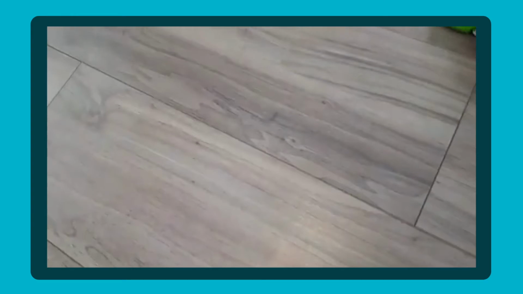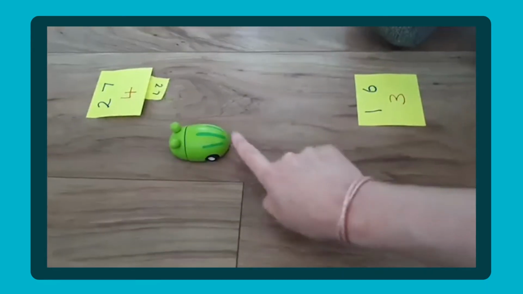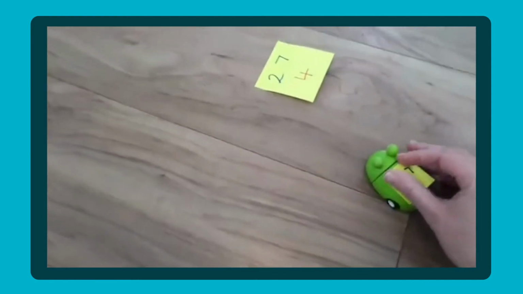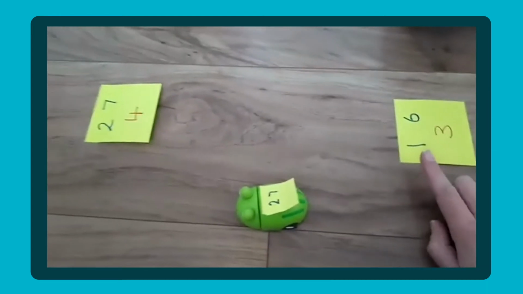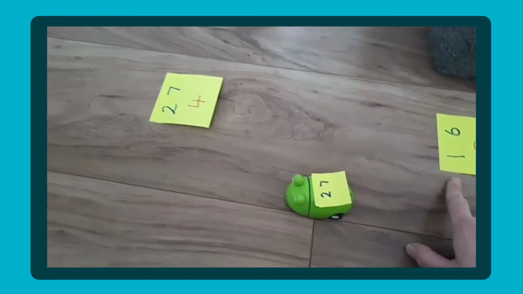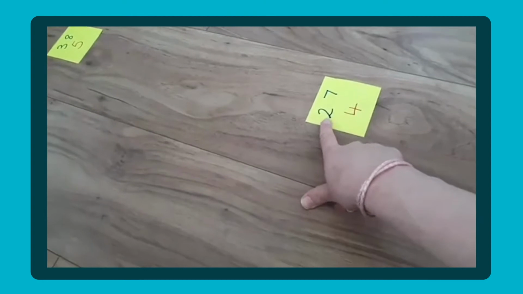Oh, it's got to me and its number's fallen off. So let's have a look. It's landed here. I'm just going to move it across. So it's here. Because it's after this number here, we're going to add this number to it. Oh, it keeps rolling away. Naughty frog. Is it one that you pulled back? You could have told me that before I touched it. So because it came after this post-it, we're going to do 27 add 16. If it had gone after this post-it up to here, we'd have done 27 add 27.